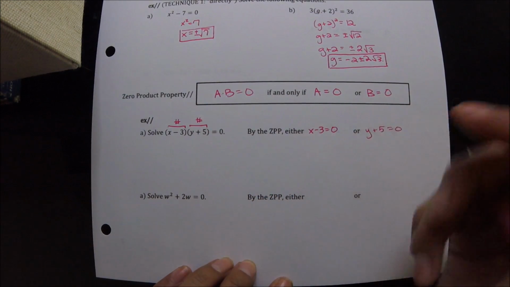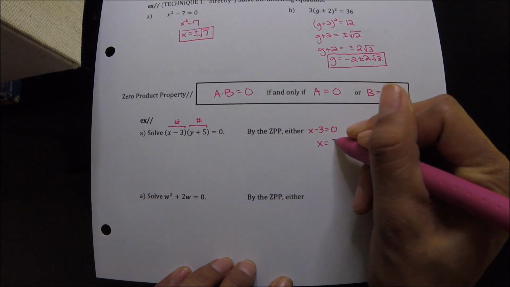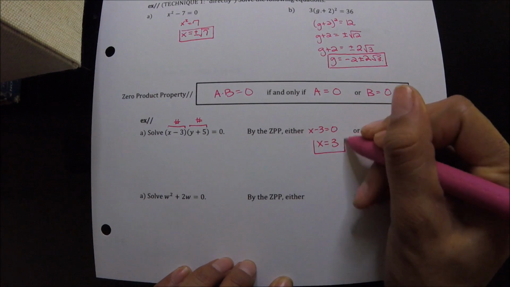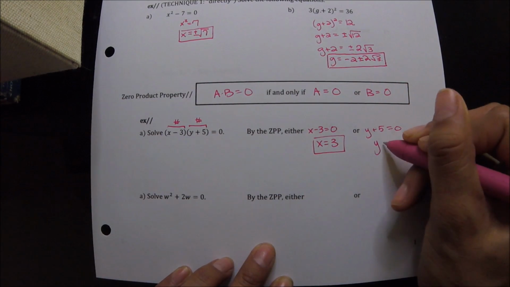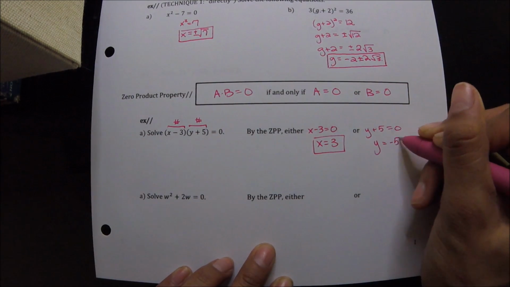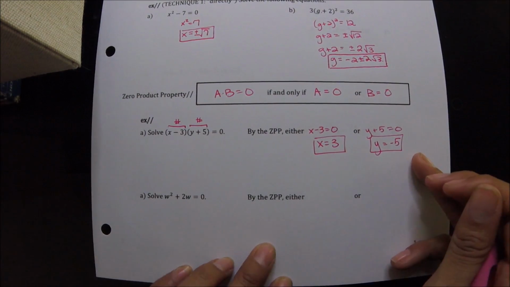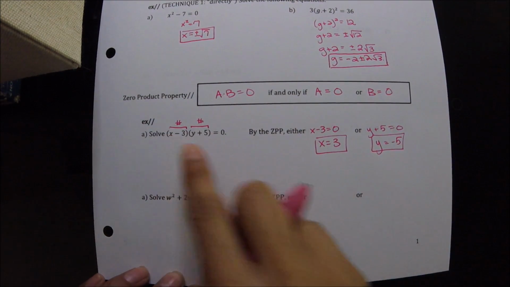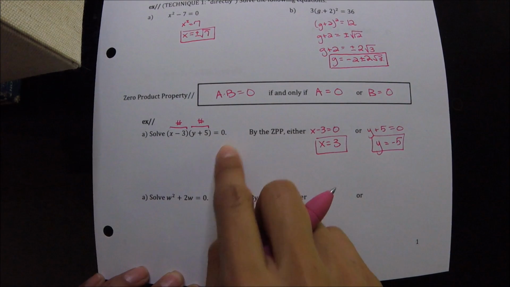We want to get x by itself, so x equals 3. Add 3 to both sides. And this one will give us y equals -5. So these would be two solutions to this equation, because when you plug each of them back in, it makes the equation true.